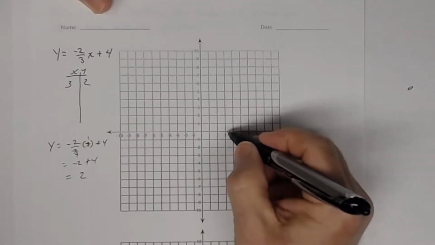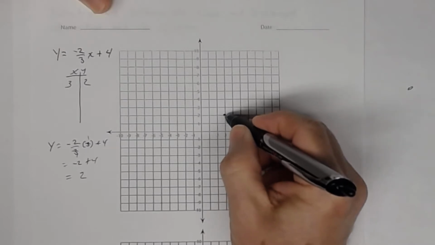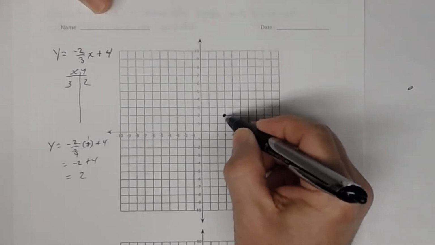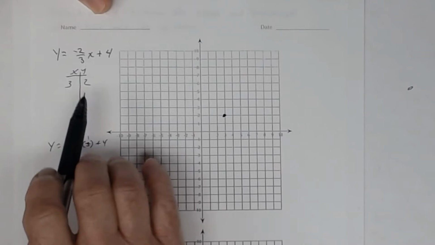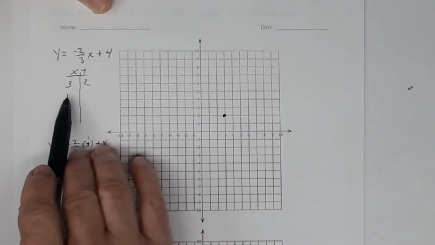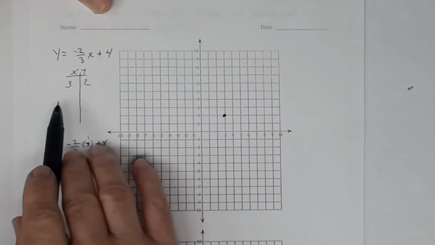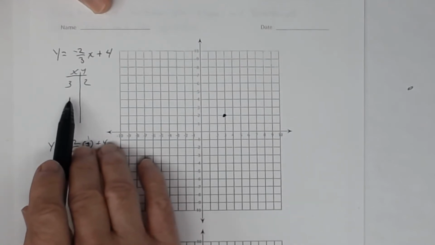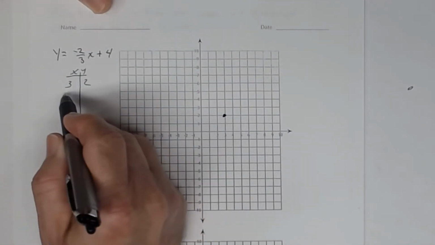So when I plot that point (3, 2), I get this. So there's that first point, one of my solutions. Remember, when you graph a line, you're actually graphing those solutions. All these are solutions to that line, so there are an infinite number of solutions.